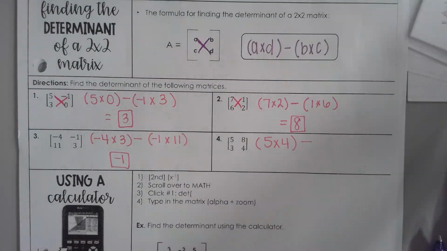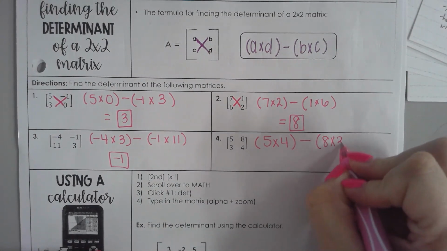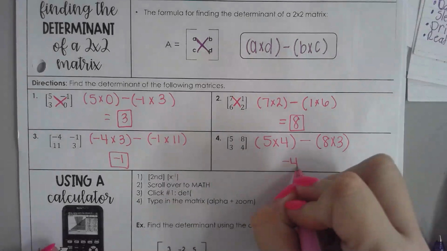Minus. Katie Lynn, what did you put in the second set? 8 times 3. Good. And when you type that in, Ashley, what did you get? Negative 4 is correct. Very good.